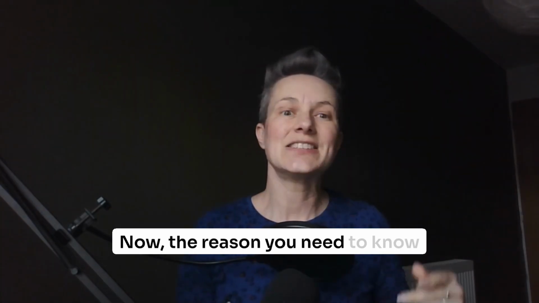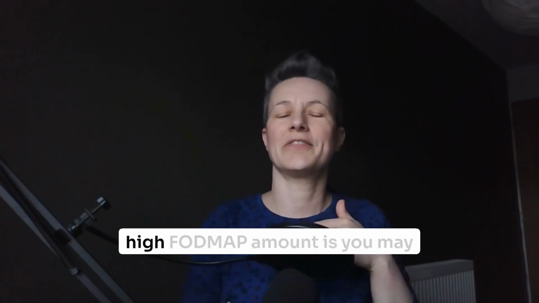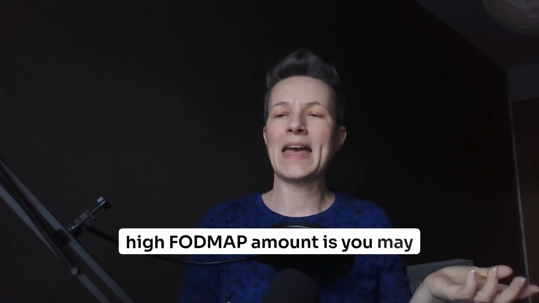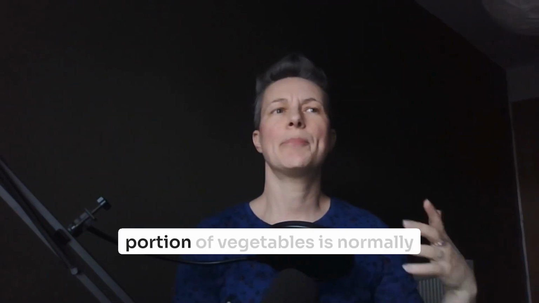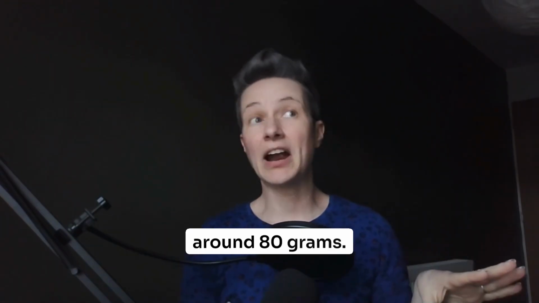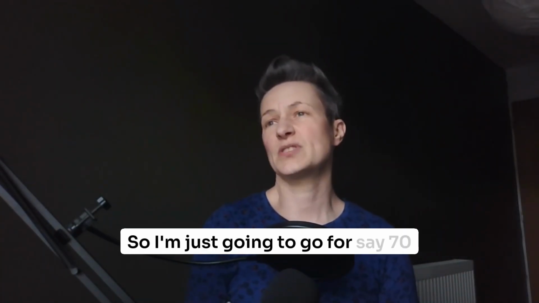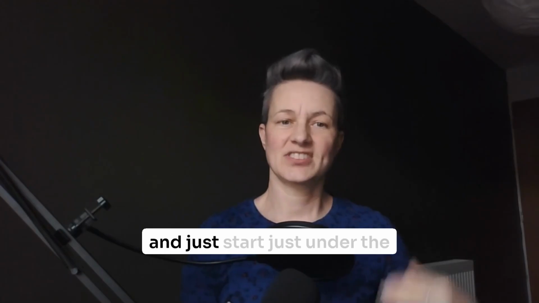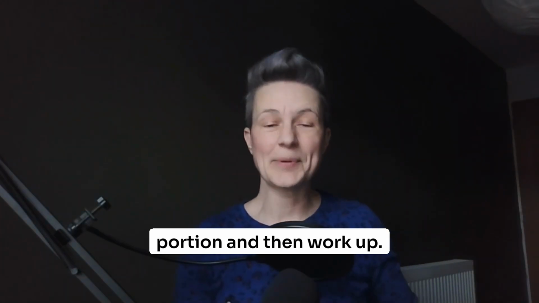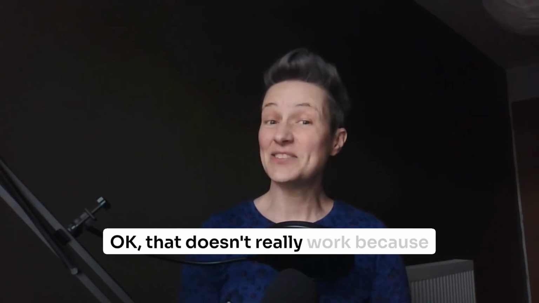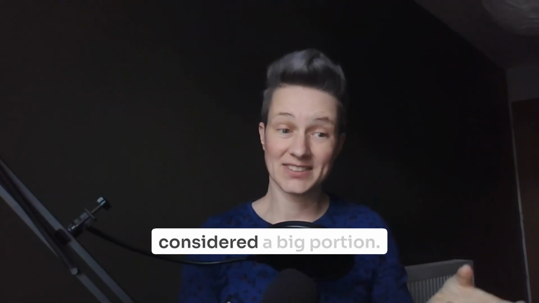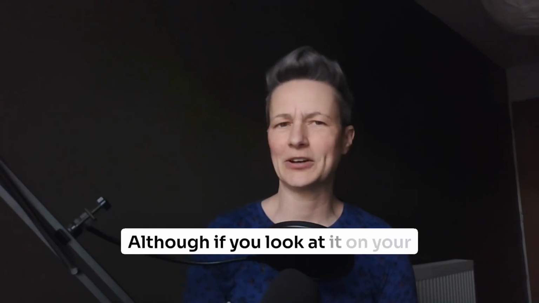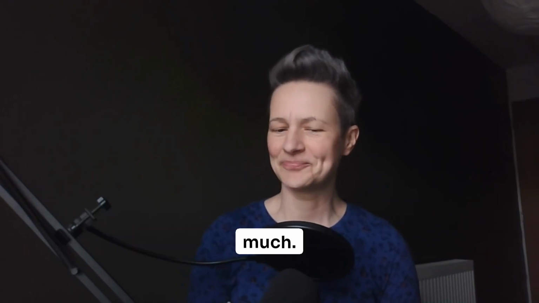Now, the reason you need to know what is a low FODMAP and what is a high FODMAP amount is you may assume, okay, mushrooms, they're pretty small, don't need much. A portion of vegetables is normally around 80 grams. So I'm just going to go for, say, 70 grams and just start just under the portion and then work up. Okay, that doesn't really work because you're already going to be starting on what is, in FODMAP terms, considered a big portion. Although if you look at it on your plate, it wouldn't look like too much.